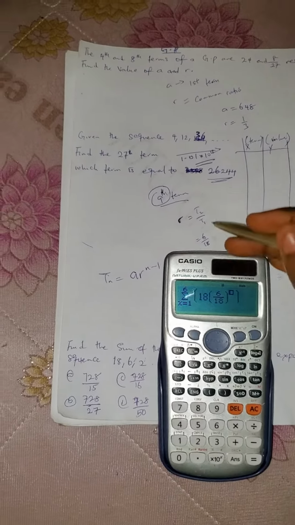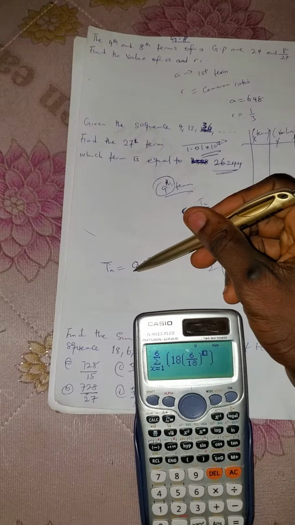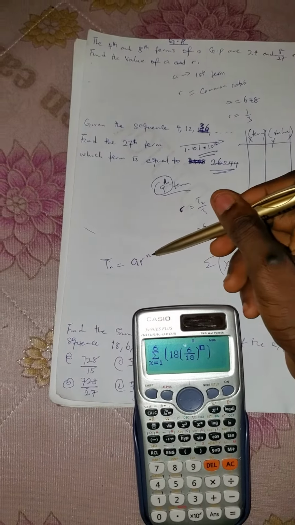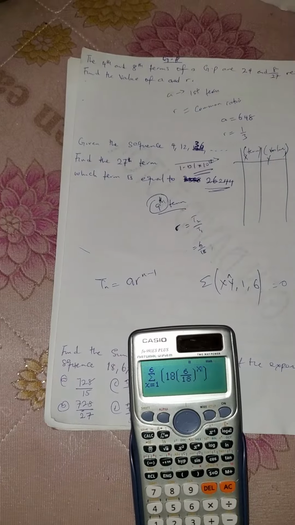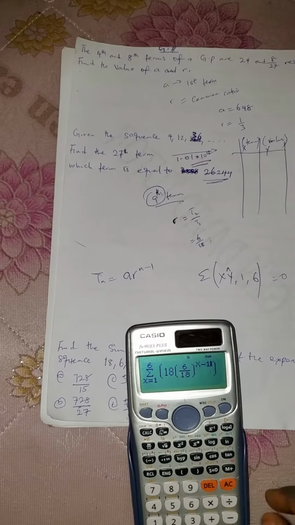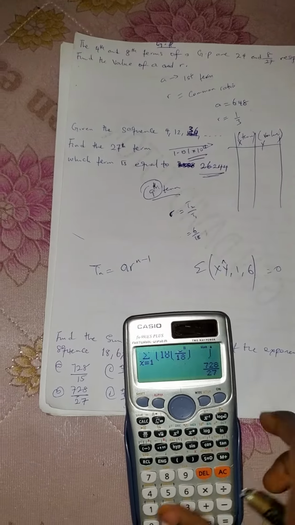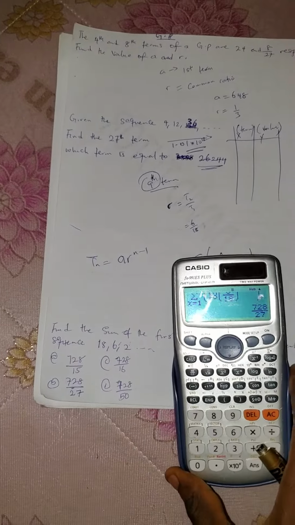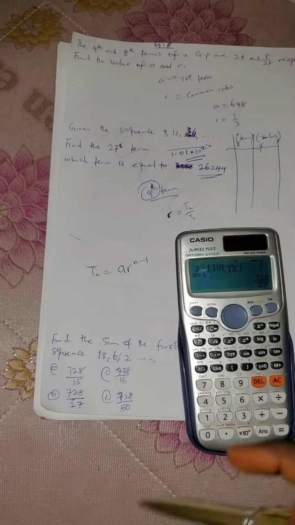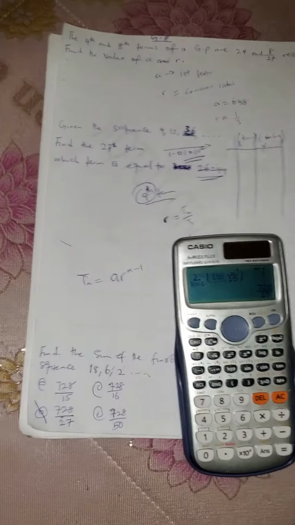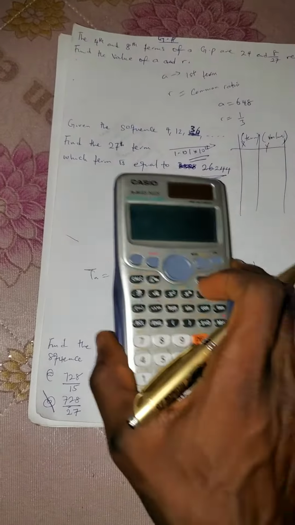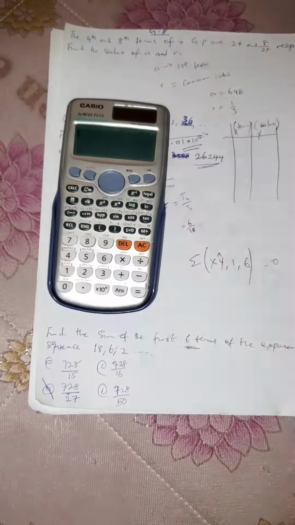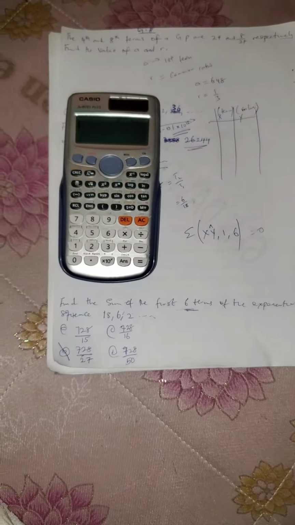As you can see from the formula, it is first term, then R raised to the power of n. We are not given n, so we change it to x. So minus 1. Then press equals to. As you can see, the answer is 728 over 27. That is the second method. And this second method is what is going to work for all calculators.